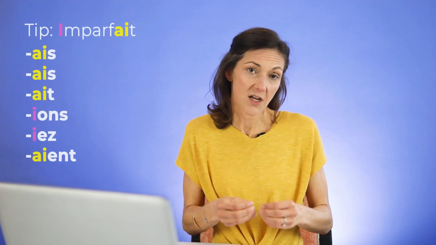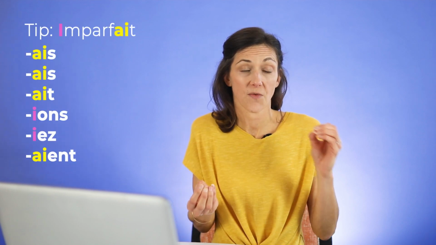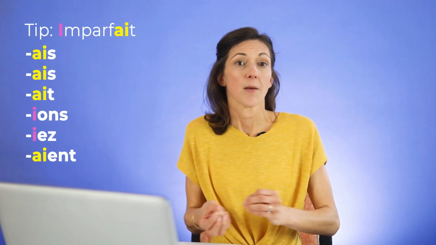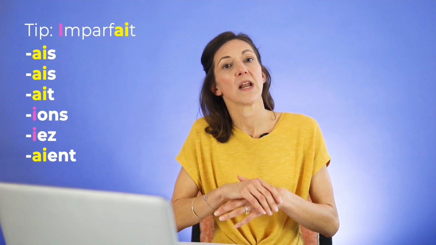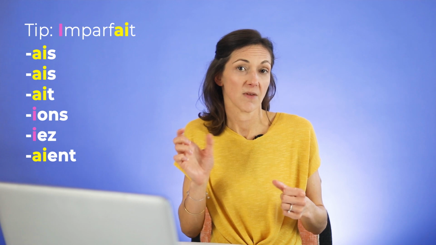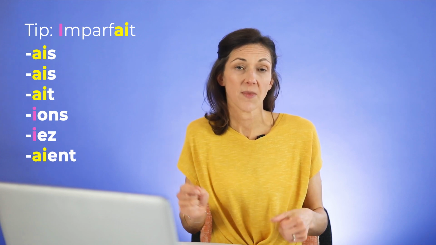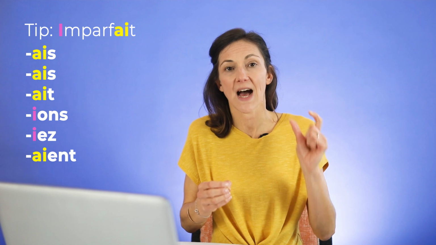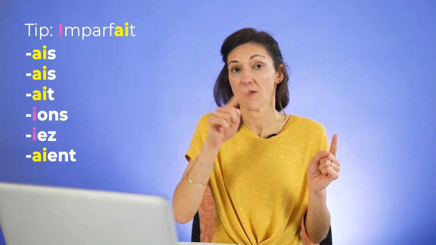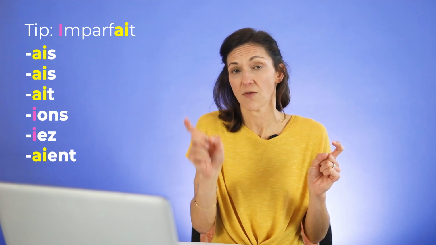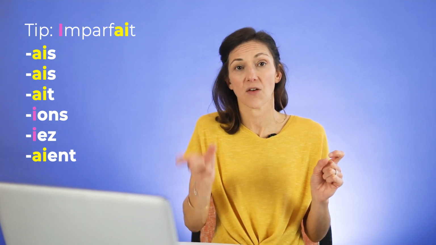You're very lucky as well, because I've got a little memory technique tip to help you memorize them all. If you look at the endings, they will all contain an I, just like the first letter of imparfait, but they will also, most of them, finish in A-I-S, A-I-S, A-I-T, okay? So remember, you have the I of imparfait that you actually find back in the ions ending for nous and the iez ending for vous.